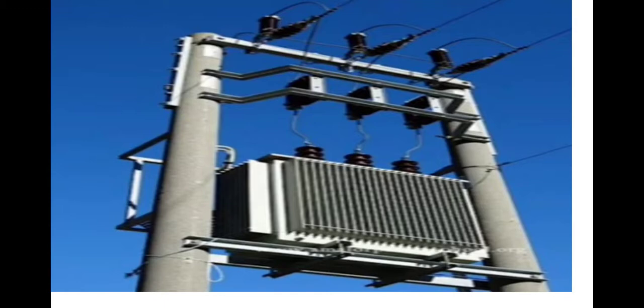AC, that is alternating current, is generated in thermal power stations and hydroelectric power stations. With windmills, generating AC is easier than DC. So AC can produce electromagnetic induction and it is used for various work. What is electromagnetic induction? Magnetic effect of electric current. We have discussed that a current carrying conductor produces a magnetic field around it.